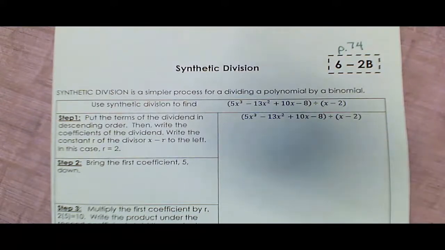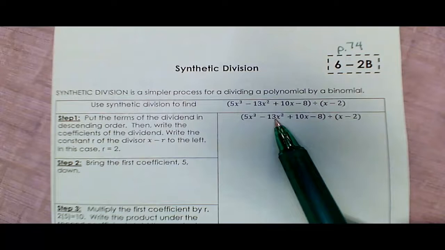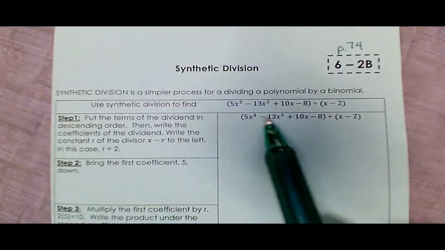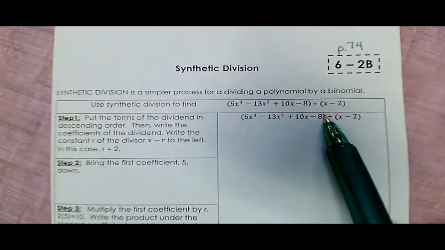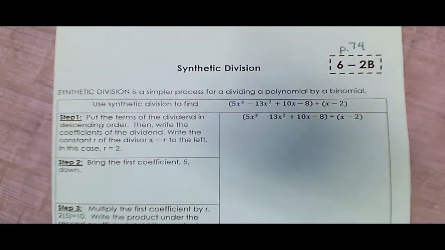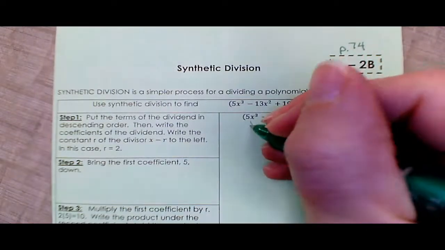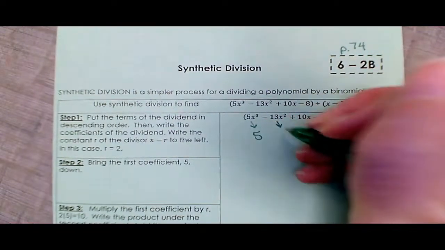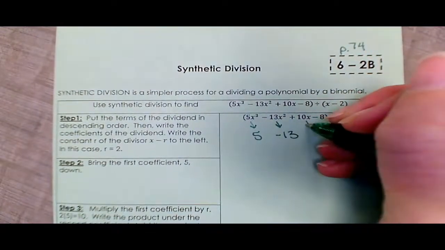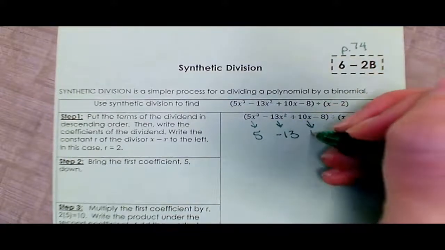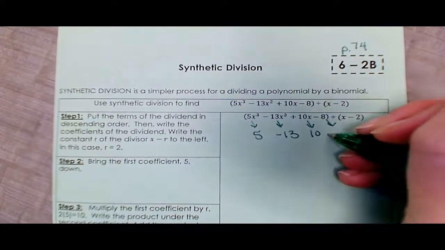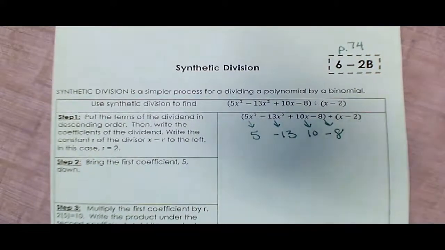So step one is to put the terms of the dividend in descending order, and these are in descending order. We descend exponents from 3 to 2 to 1 to 0, so x to constant. Then we want to write the coefficients, the numbers in front of the terms of the dividend. We want to write these in a line, so 5, negative 13. Make sure you get the signs right. This is a positive 10. And this last one is a negative 8.